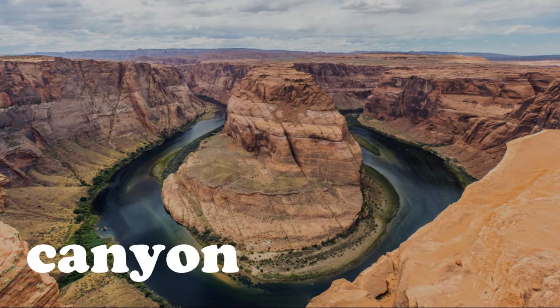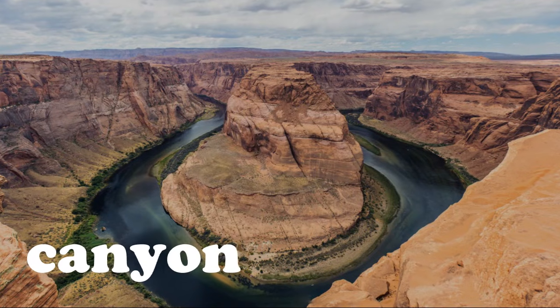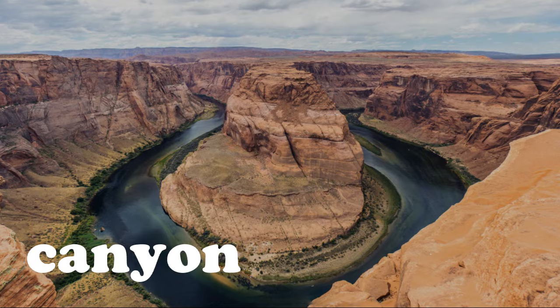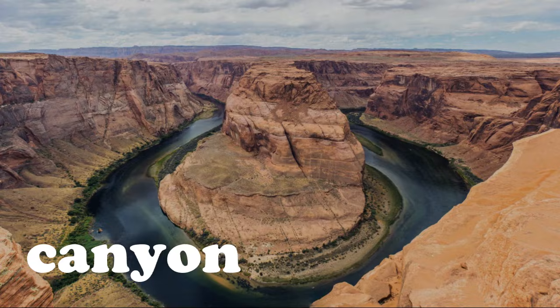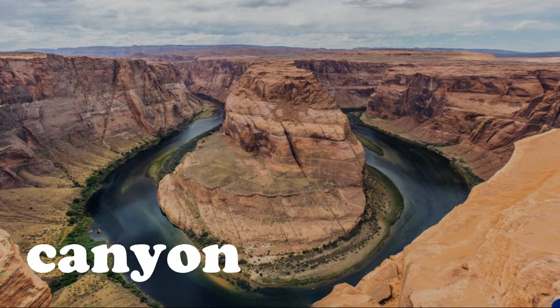Next, let's look at a canyon. This is a very deep valley, usually with steep sides. And often you can find water flowing through it. So you can see there is water flowing through this canyon.